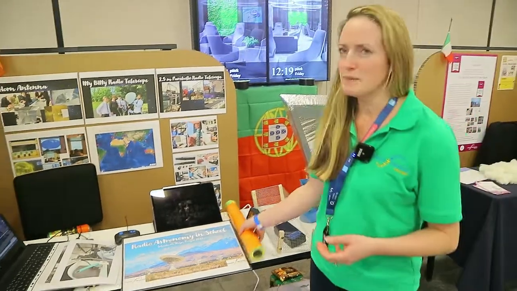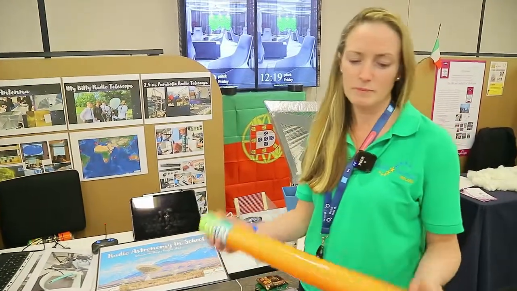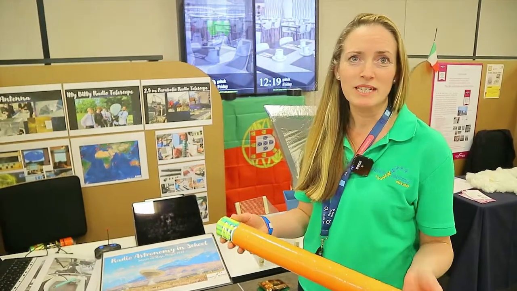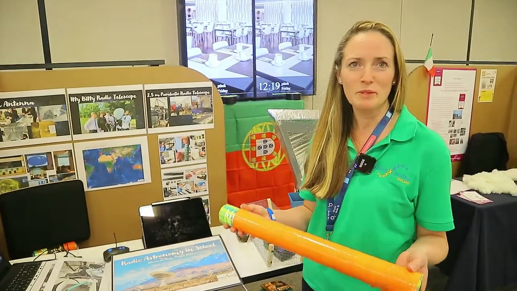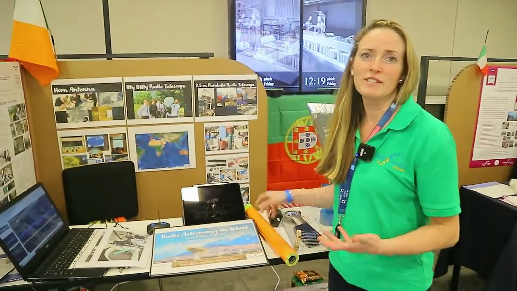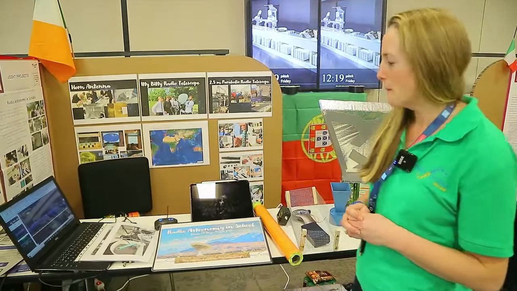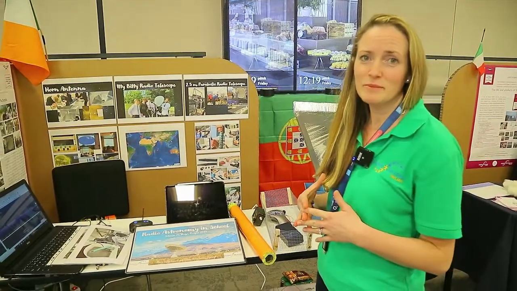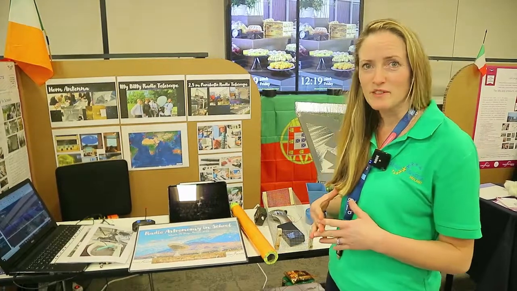So we started with making homemade basic optical telescopes, and we discussed the limitations of optical telescopes not being able to be used in the day but only at night time, so that we could bring them on to the idea of the benefits of using radio telescopes. We wanted them to understand radio waves in the classroom, so we investigated radio interference.